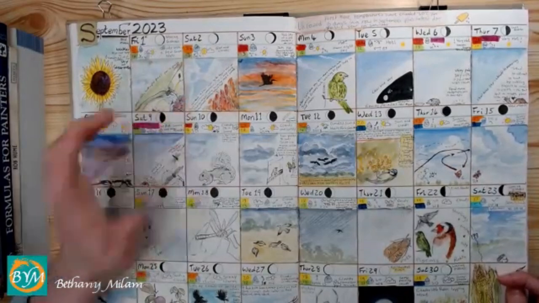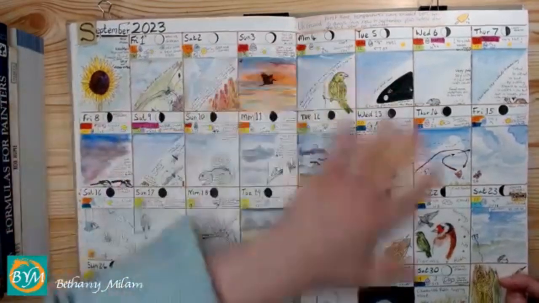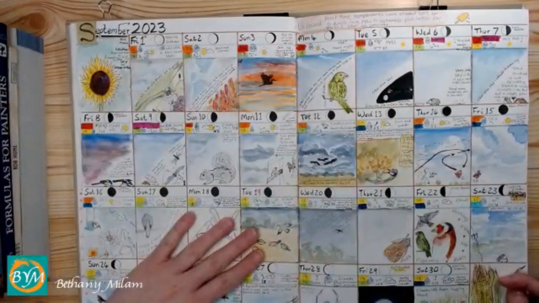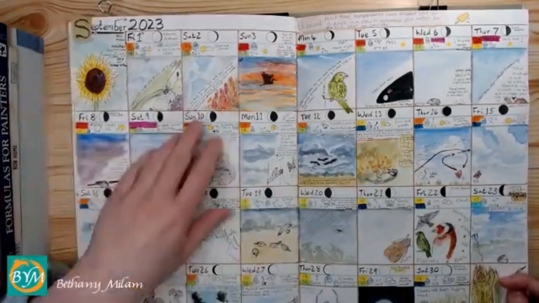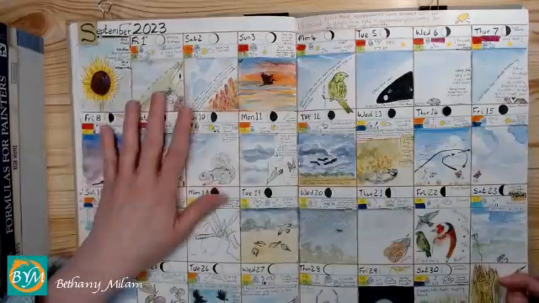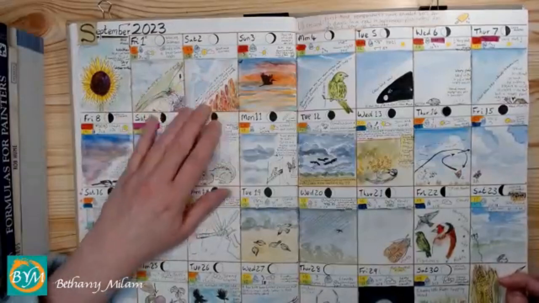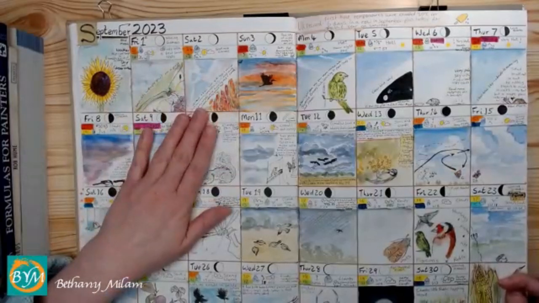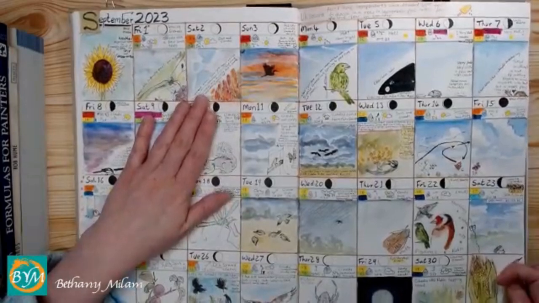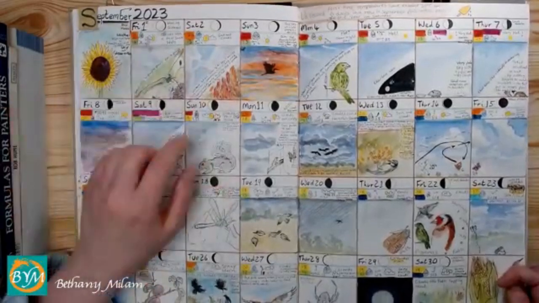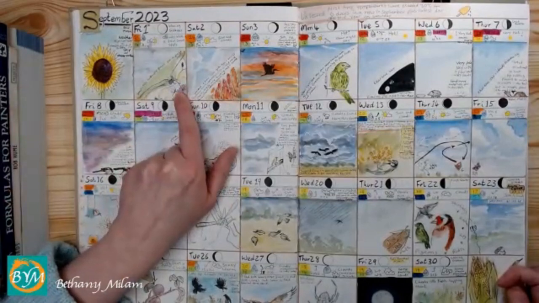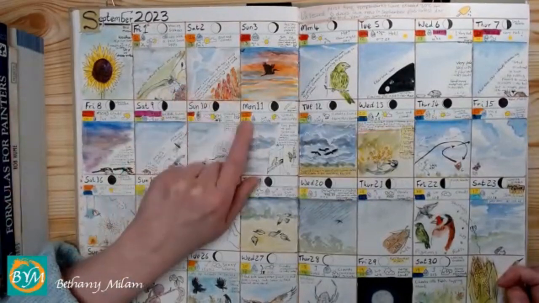So I've challenged myself this September to do a drawing or a painting every single day, which is good. It's fun to do that, but you've got to make sure that you've got enough time to do it. So you may not be able to do something like this every single day of a year. And well, you can challenge yourself if you want to try it. Go ahead. So I've got a really close up view of a butterfly.